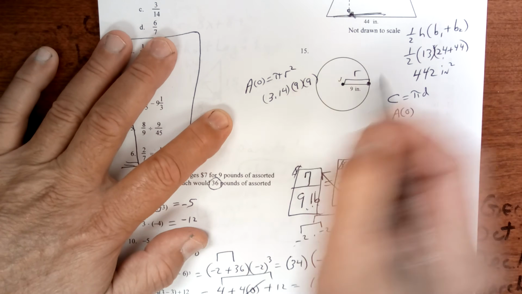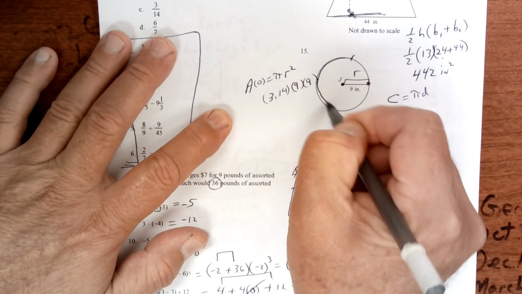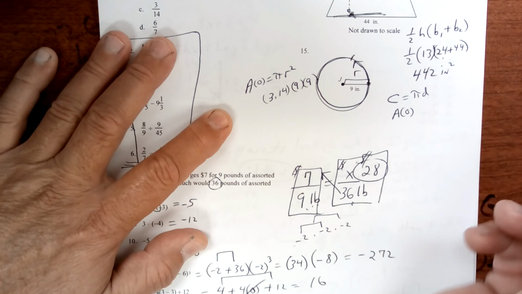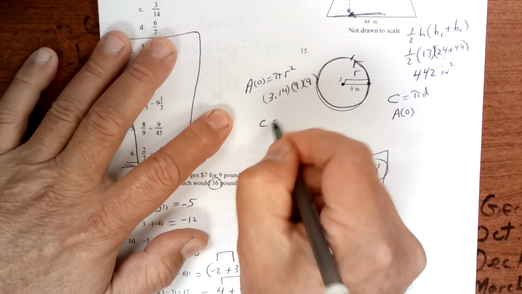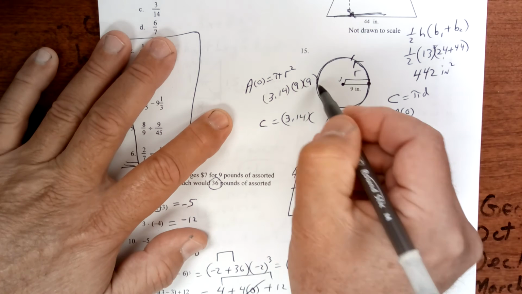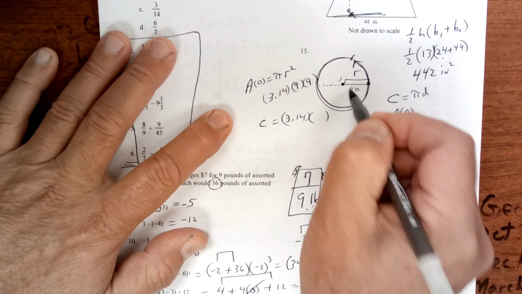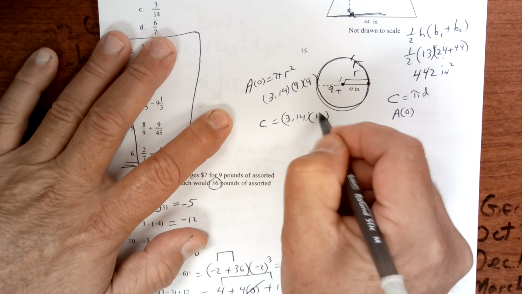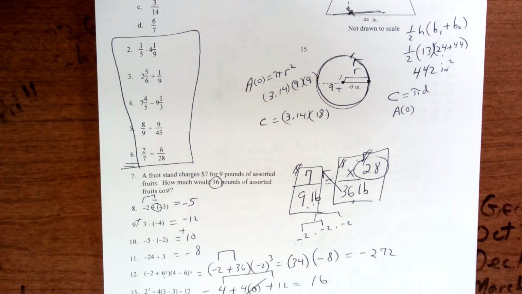Circumference, even though they're not asking for it, I don't know what your test is going to say. So it's going to be pi, circumference is pi, times the diameter. The diameter is going to be 2 arms. This one plus this one makes 18. Multiply that out, and you have your answer for the distance around the circle, 1 lap.